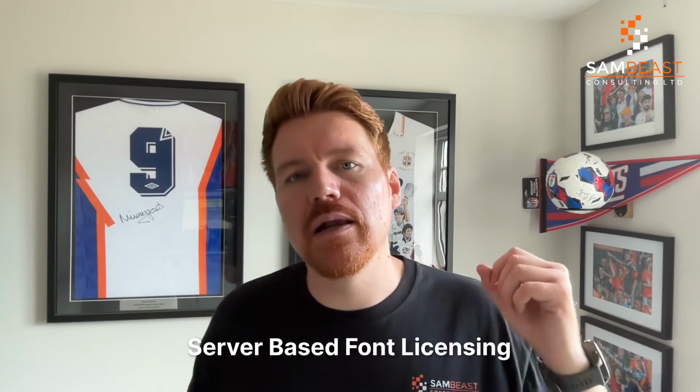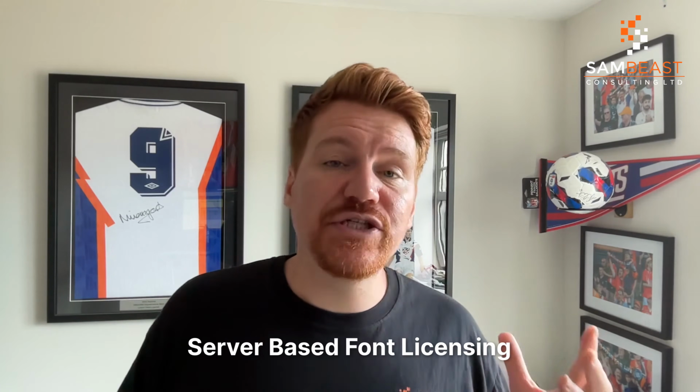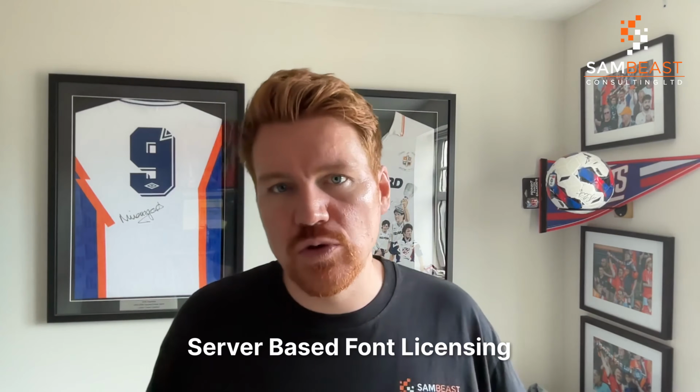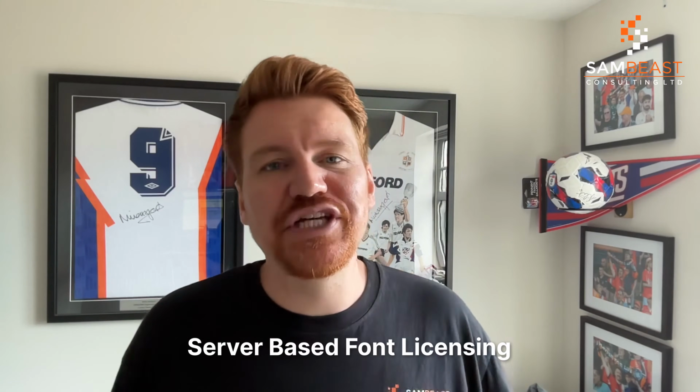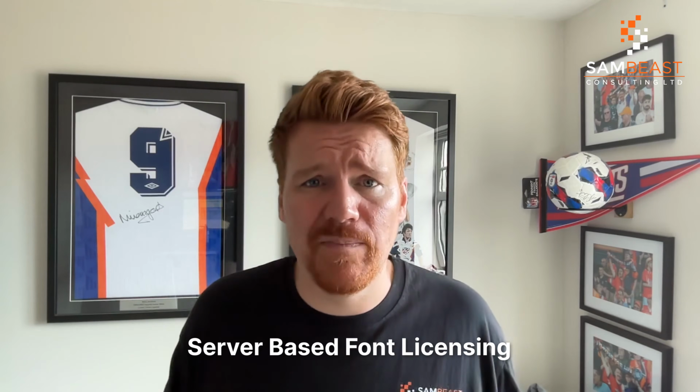See? It is interesting. Final main one to be aware of is server font licensing. I told you there was different licensing models for servers. So this is used when fonts are actually stored on one of your physical servers to generate imagery or automated PDFs or even manual based PDFs.